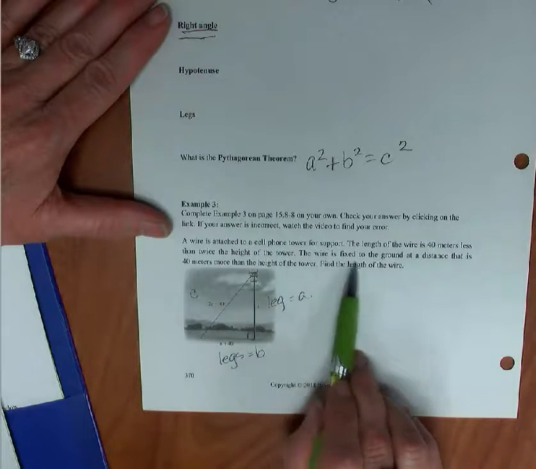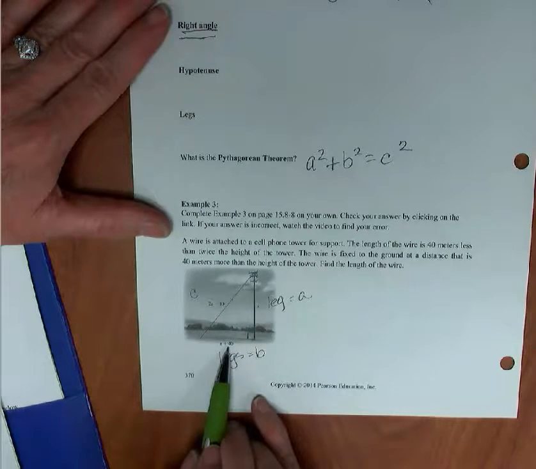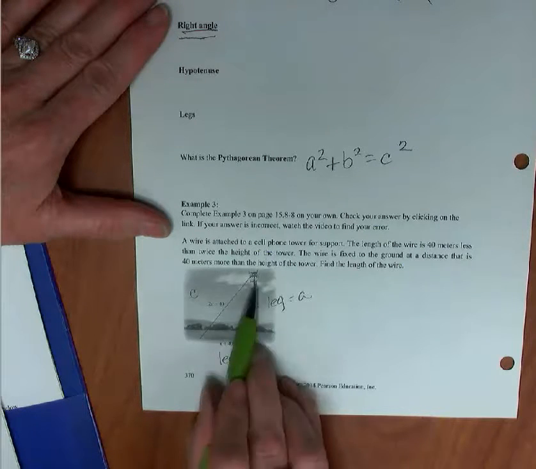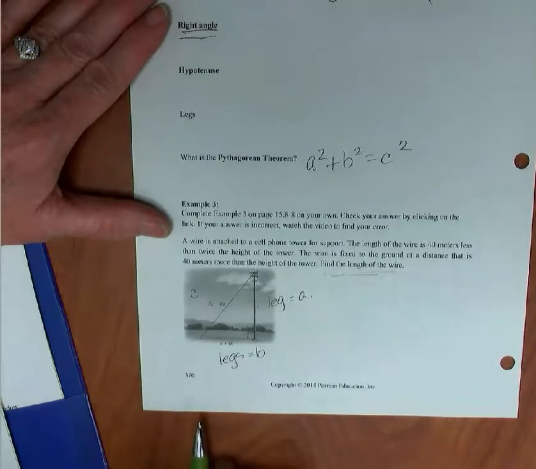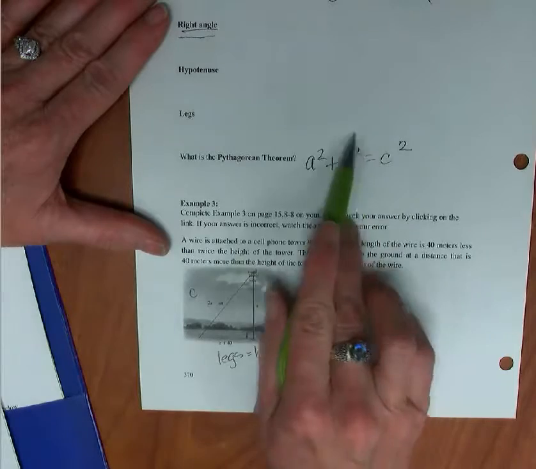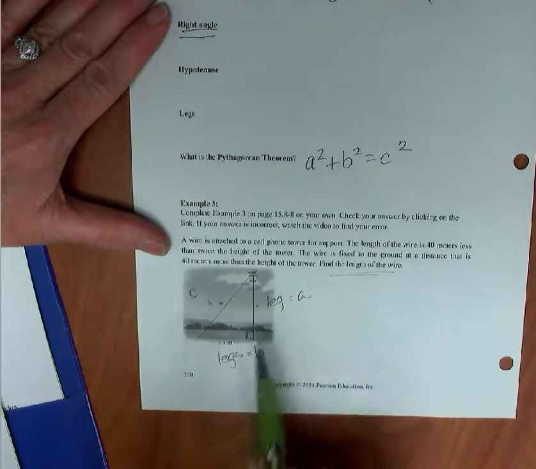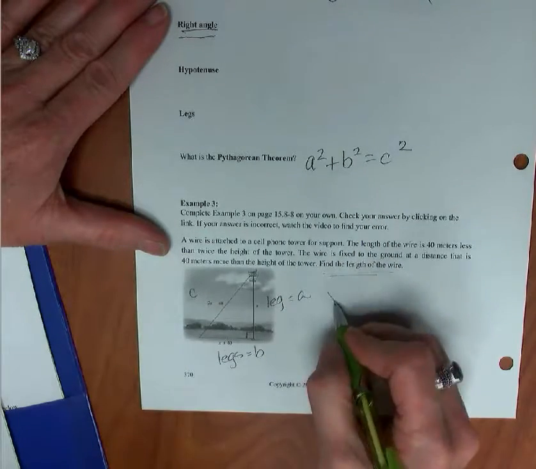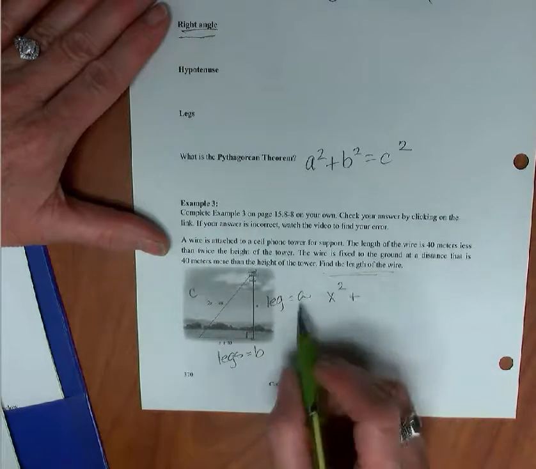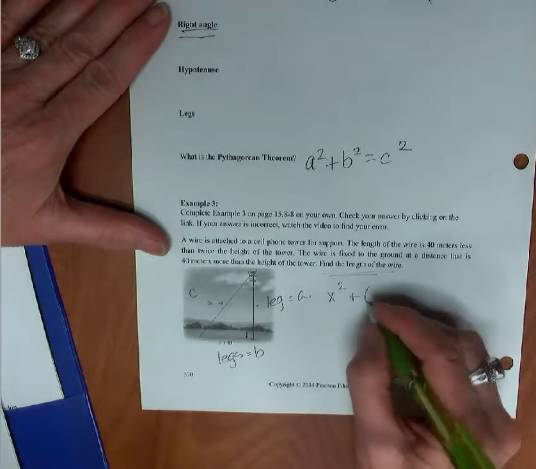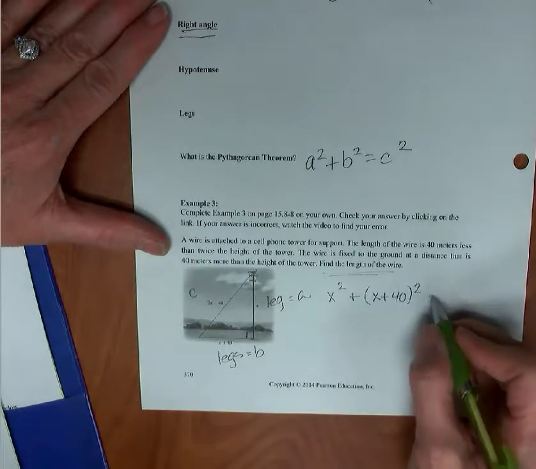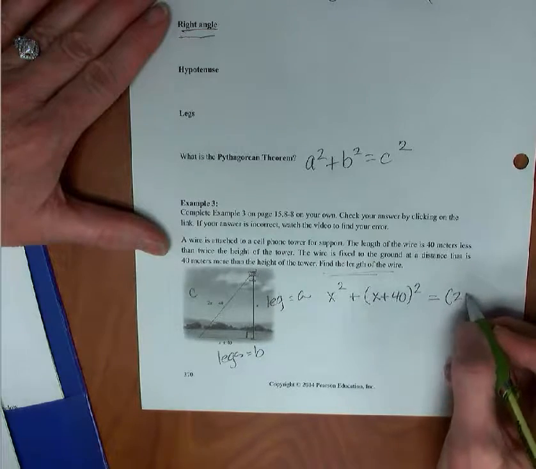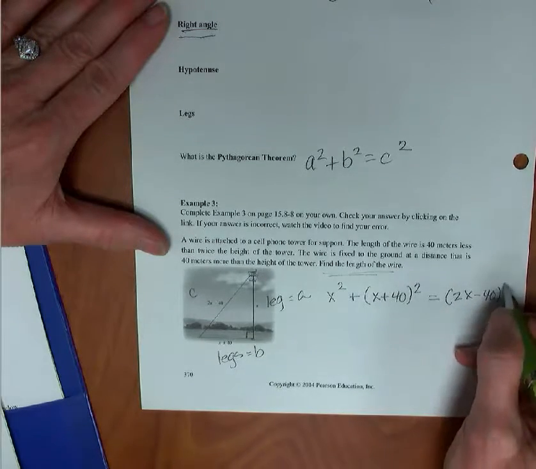And it says it's fixed to the ground at a distance 40 meters more than the height. So you would have to understand that you had 40 added to x, which was the height. Now it wants you to find the length of the wire. So using the Pythagorean theorem, a squared plus b squared equals c squared, we're going to take x squared, which would be my a, and I'm going to add b squared, and that will equal c squared.